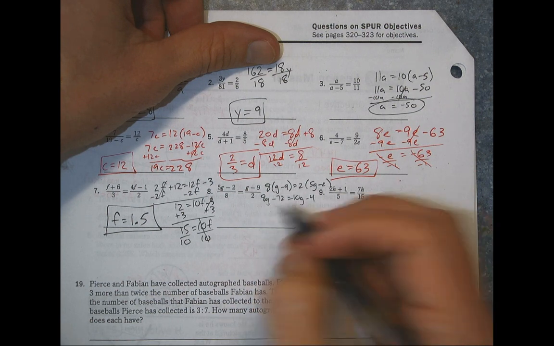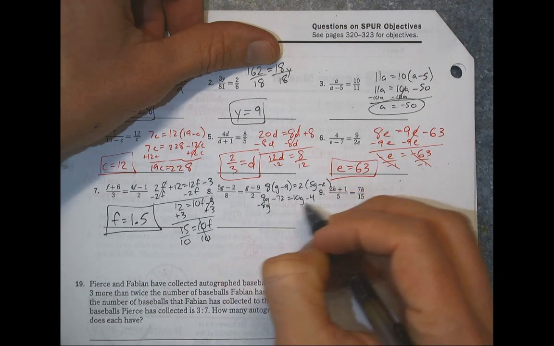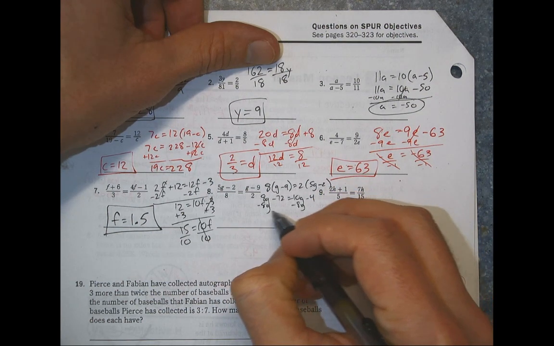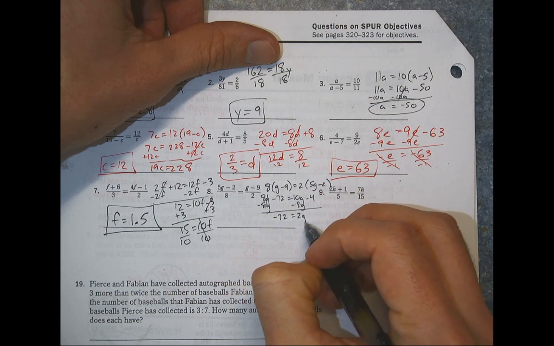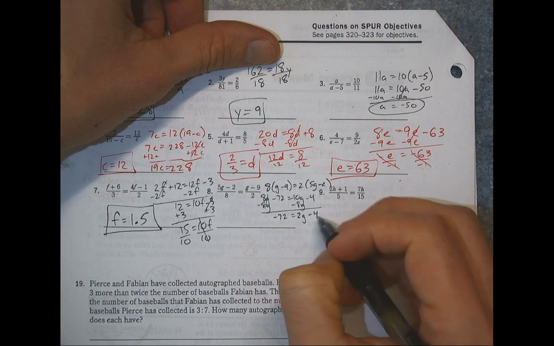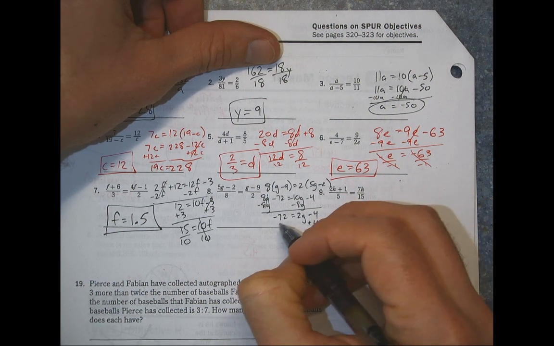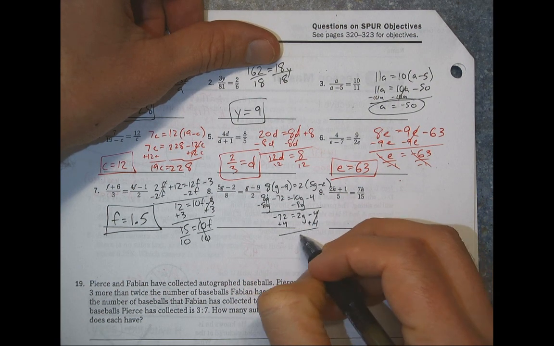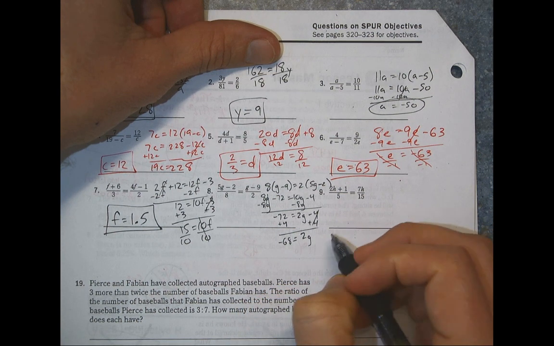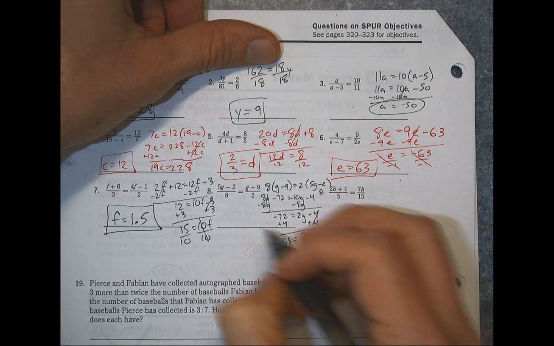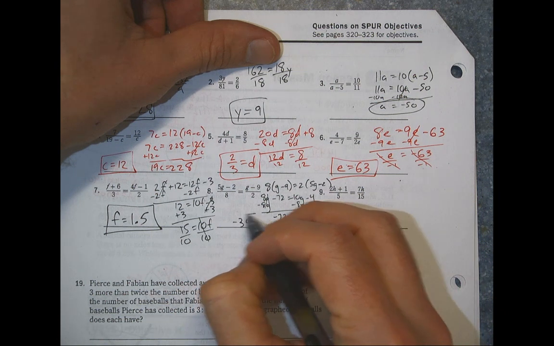G's on both sides, so we will eliminate the smaller, which is the 8. Bring down the minus as a negative, 2g minus 4. Now we're trying to get g by itself, so add 4 to both sides. So negative 68, and divide by 2, and our final answer is negative 34.